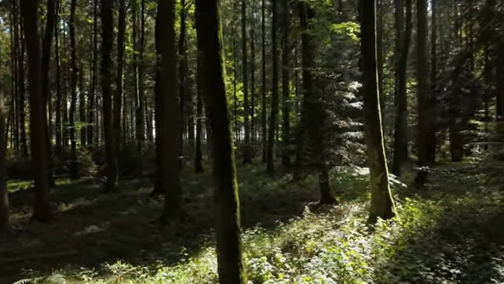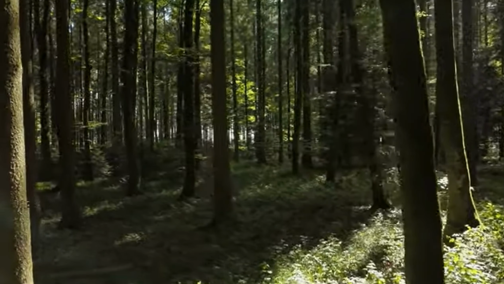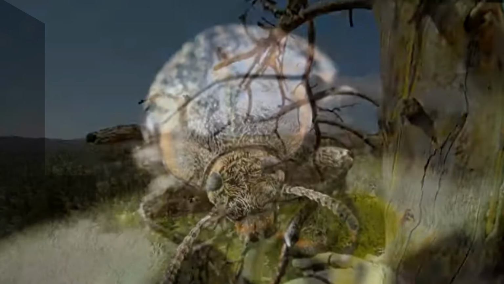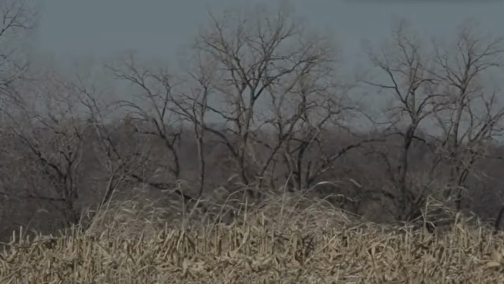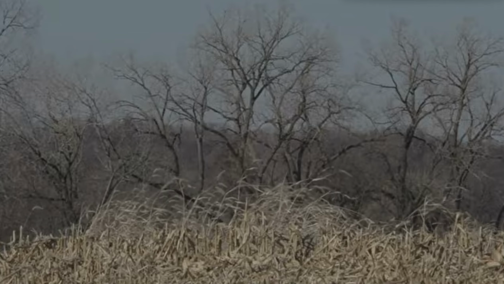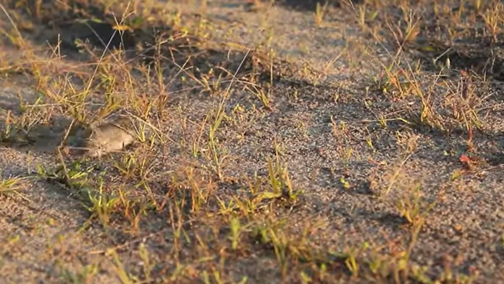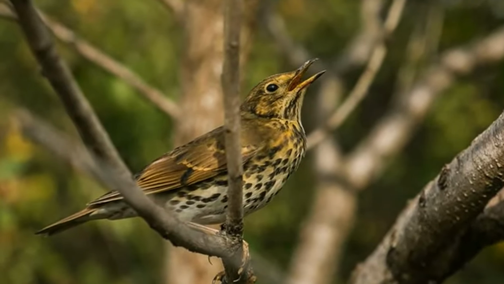As a result, the trees are less able to absorb nutrients and water from the soil, and more vulnerable to drought or insects. The stressed trees may grow more slowly, producing fewer leaves and seeds. These trees then provide less food and habitat for wildlife.